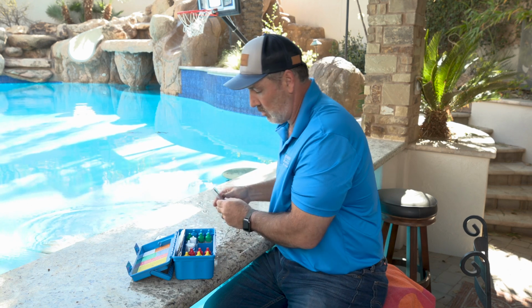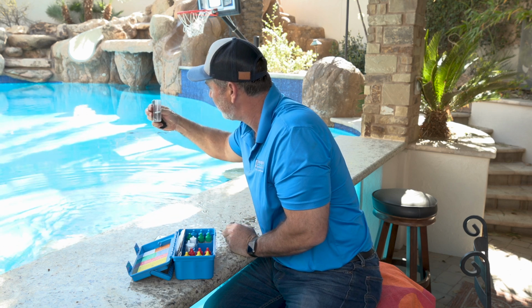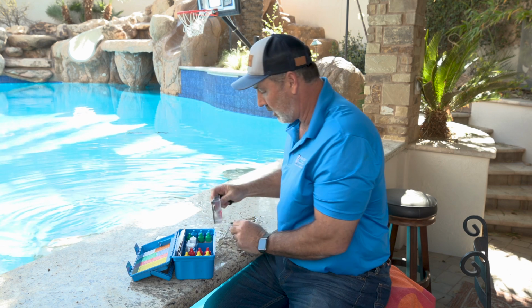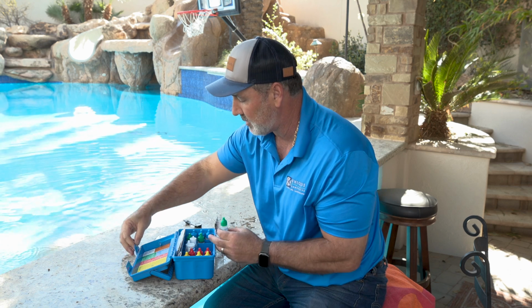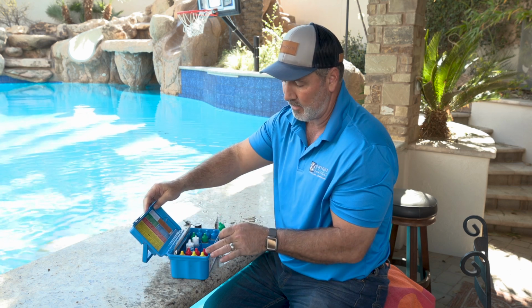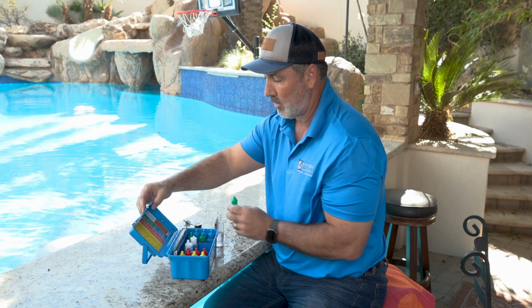So next we're gonna go into our alkalinity. Alkalinity is a little longer test. Most of these test kits tell you exactly what drops you need to put in, and I've been doing this for years, so I know this by heart. But for alkalinity, I'm going to go ahead and read this.